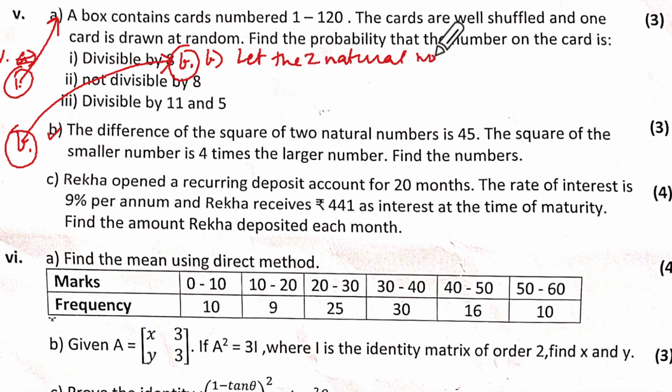Find two natural numbers. Sorry, let two natural numbers be x and x plus 45. Now you could have written x minus 45 also, but I prefer to use plus sign. Can I take x and y? Ma'am, x and y means simultaneous equation, right? So if you write x and y, in the next step what will you write? x squared minus y squared equals 45. But why are you taking square for the quadratic equations?